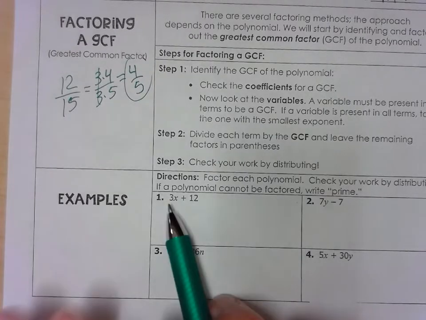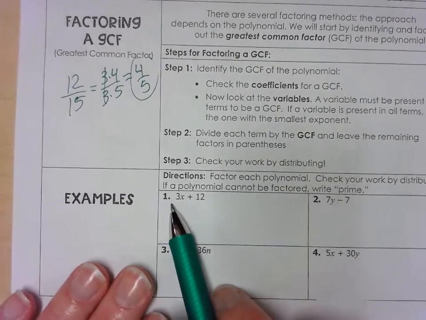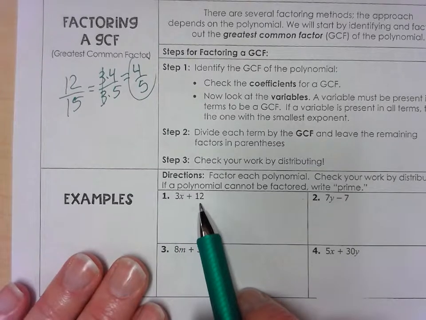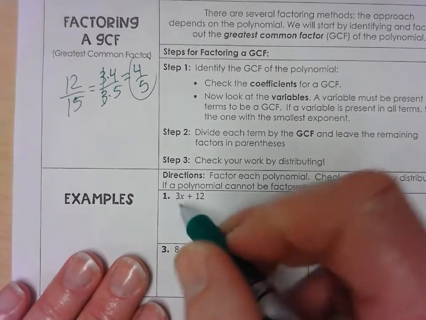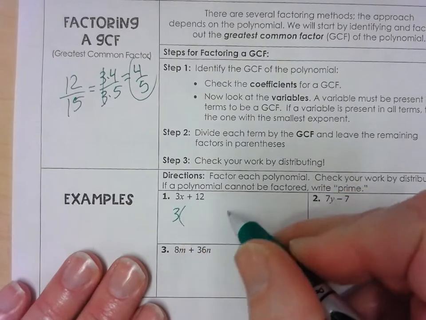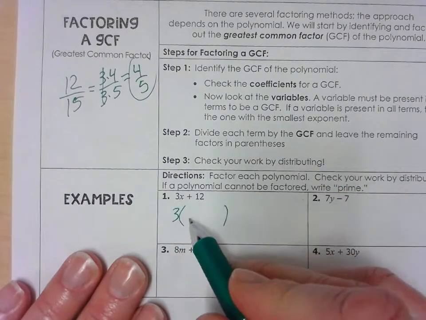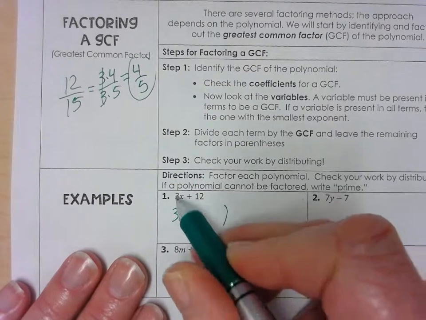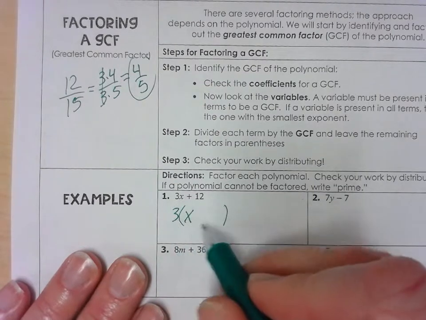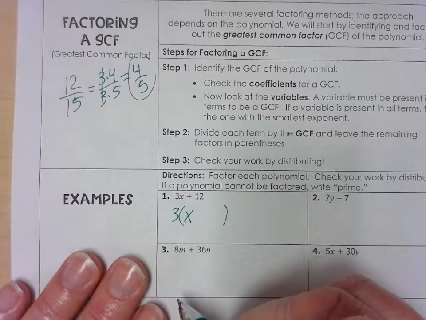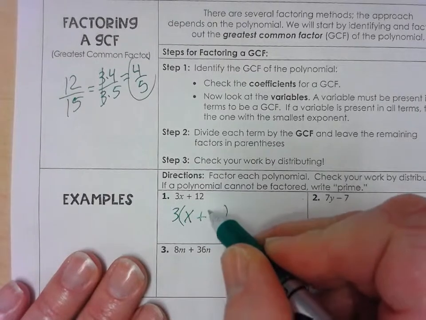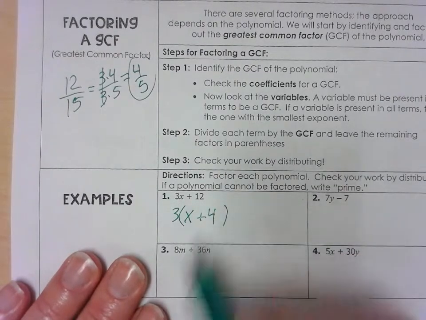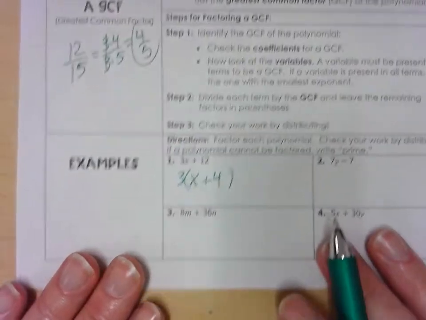So I look here, there's no variables in common. There's a 3, and 3 does divide into 12, so 3 is the common factor here. So 3 times something makes 3x. Well, of course, it's x. 3 times x makes 3x. And 3 times something makes 12, so that would be 4. So these ones here are pretty easy.